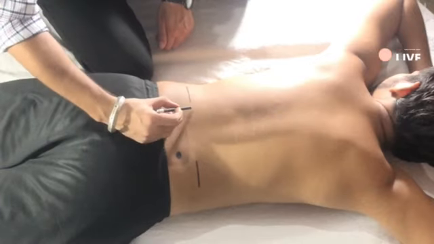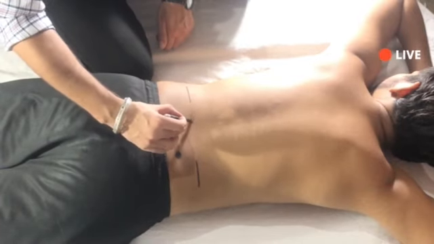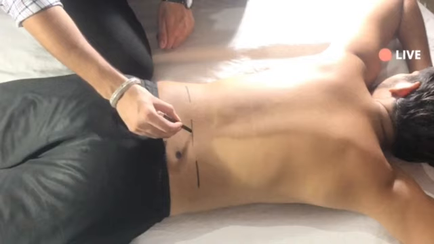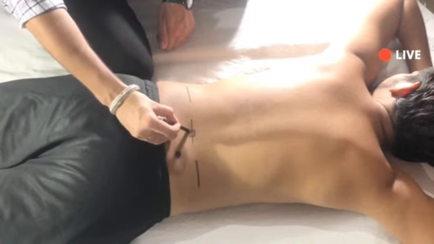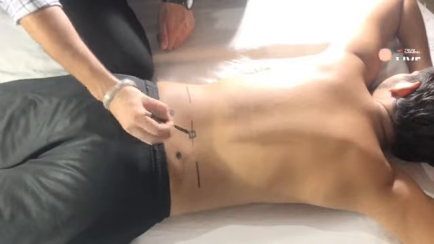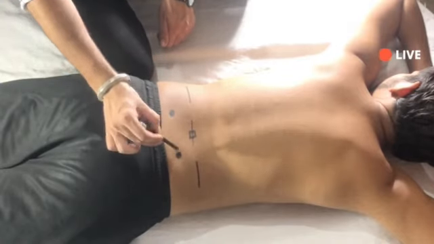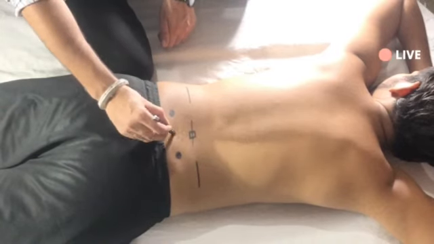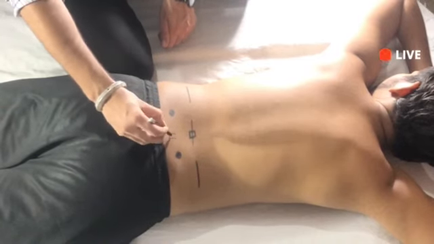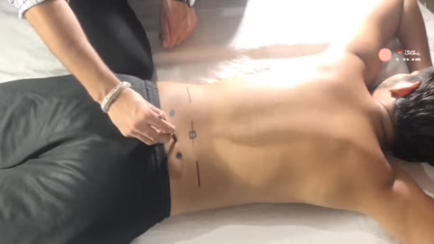Now if we extend the crest of ilium to the midline, this is L4. So this is the L4 vertebra. In between the right and left PSIS, we have the spinous process of S2 vertebra.